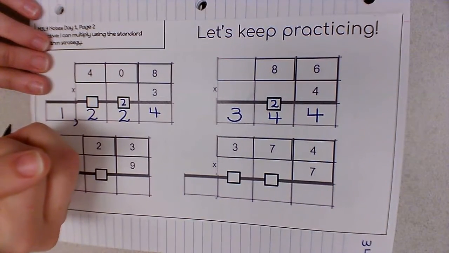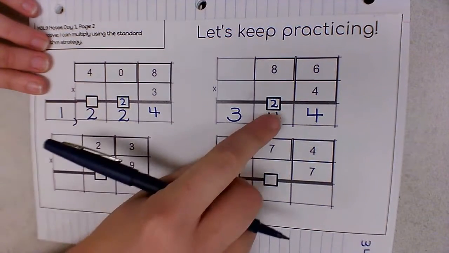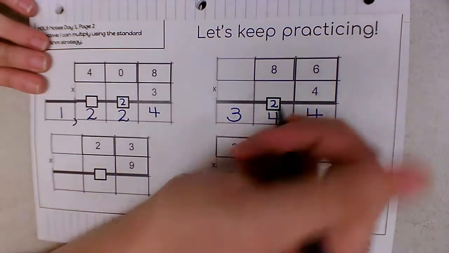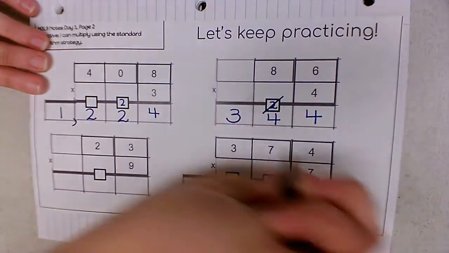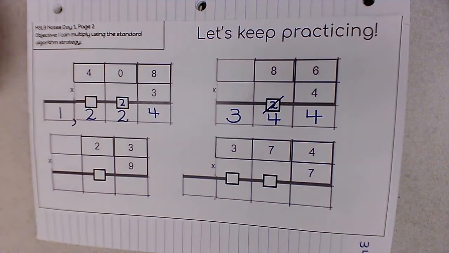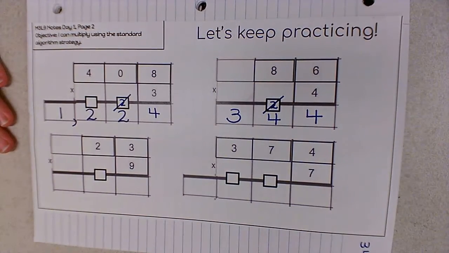Here's my trick for you. As you move up in place values, you're going to notice that you have multiple numbers on the line that you're regrouping. To keep them straight, after you've added them, I recommend that you cross them out like that. By crossing them out, you're giving yourself a note to let you know, I've used this number, I'm not going to add it again. So every time you finish regrouping and adding a number, cross it out to tell yourself not to add it again.